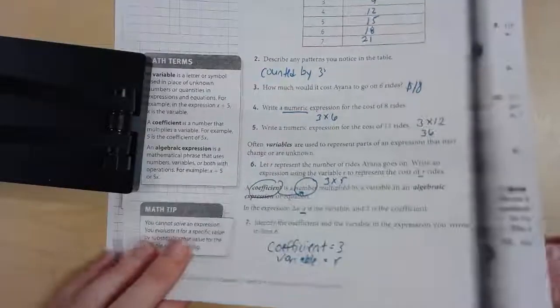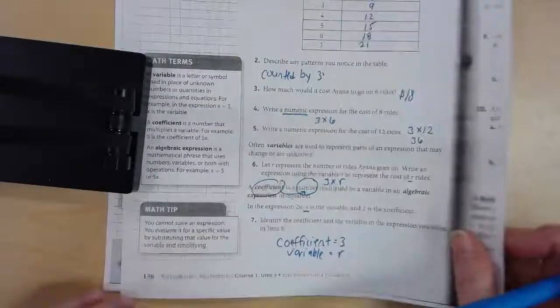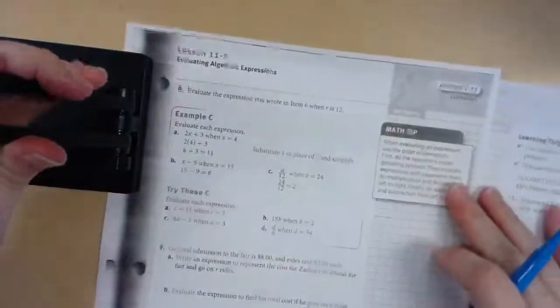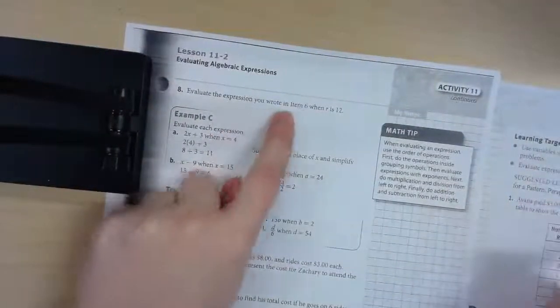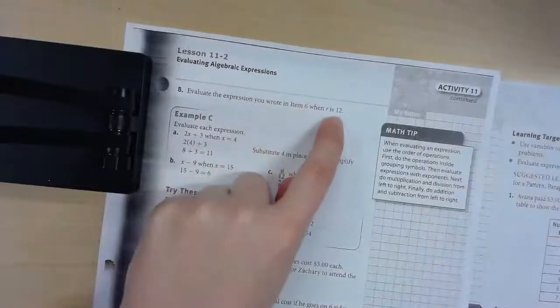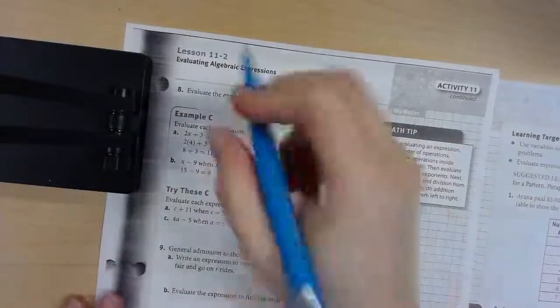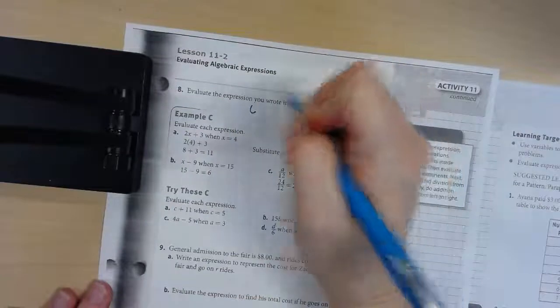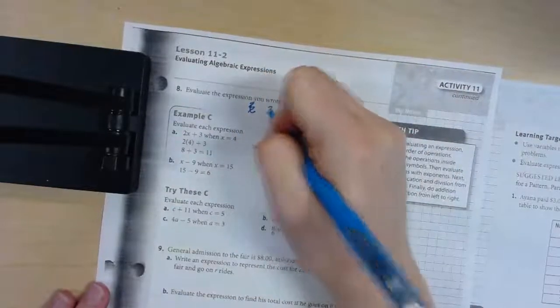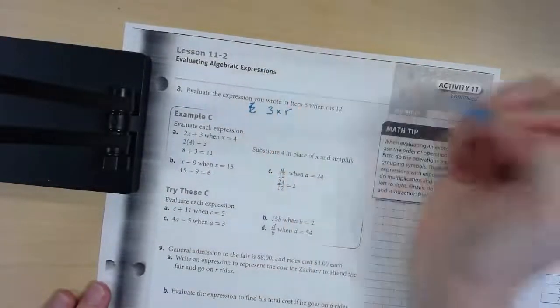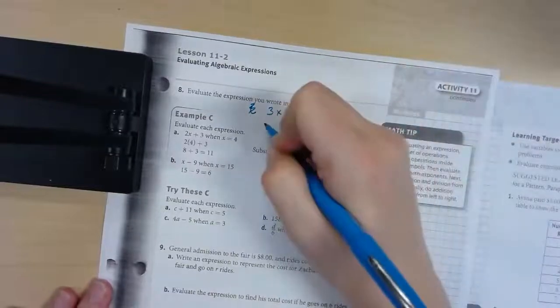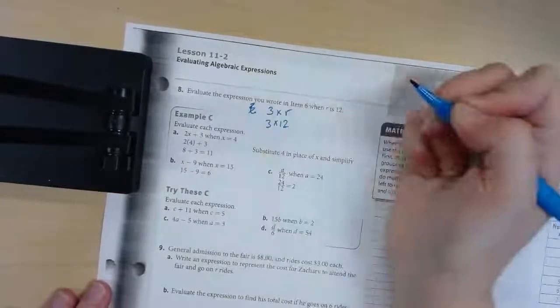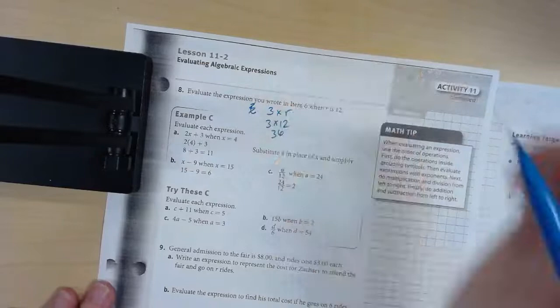So expressions really aren't complicated. It's really just a new way of phrasing and writing things that you've already known how to do in math. Evaluate the expression you wrote in item 6 where R is 12. So they want you to solve it. So 3 times R is the expression, and they want you to put in 12. So we already decided that was 36.